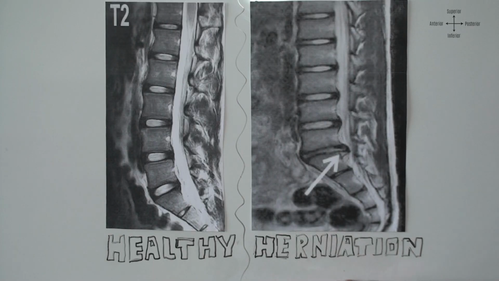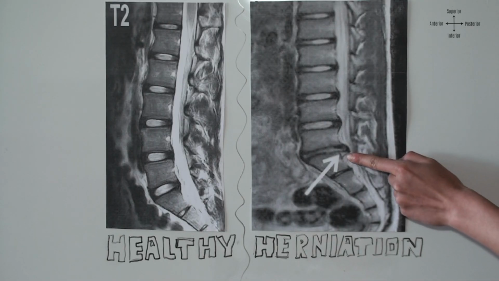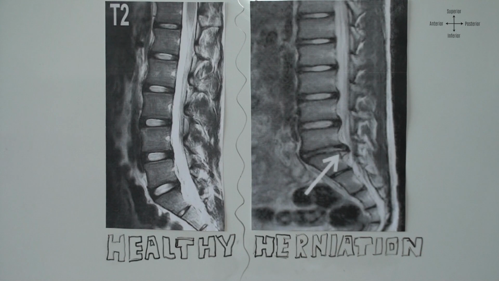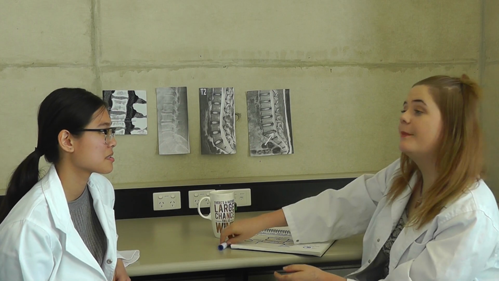In the affected patient's MRI, the herniation is posterior to the intervertebral disc and is the clearest difference in comparison to the healthy patient. This global health issue occurs most commonly at the lumbar region, where it affects 2 to 3% of the population. Why do these intensities differ? Well, let me show you.